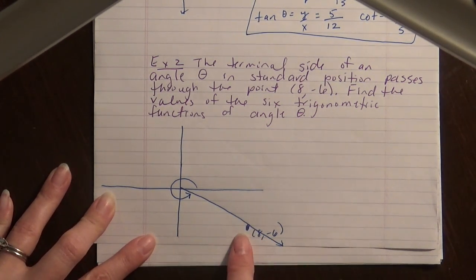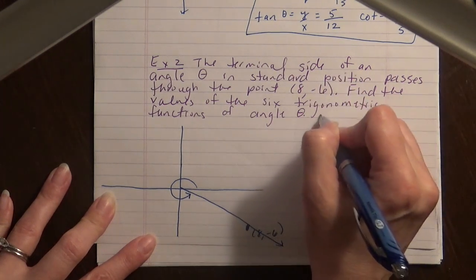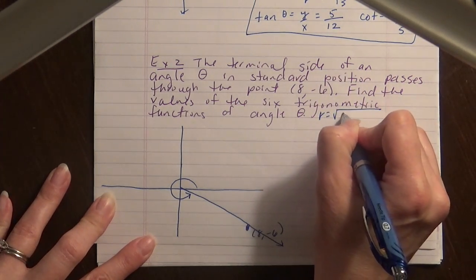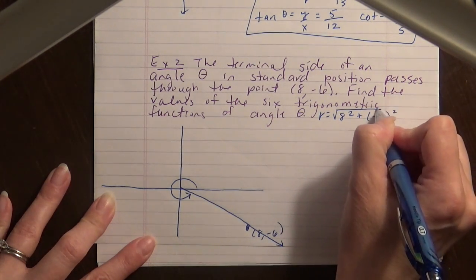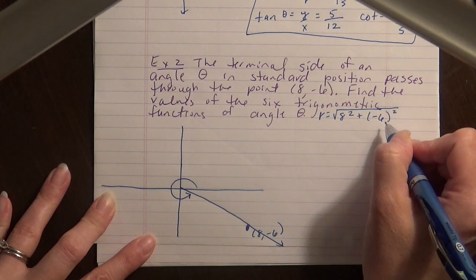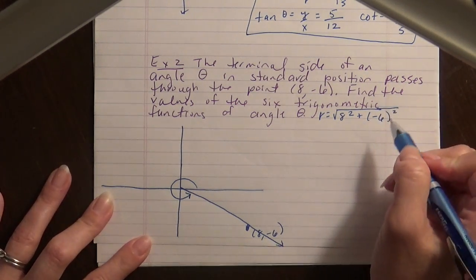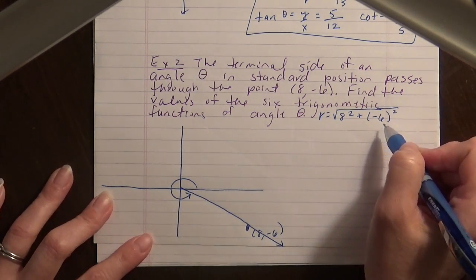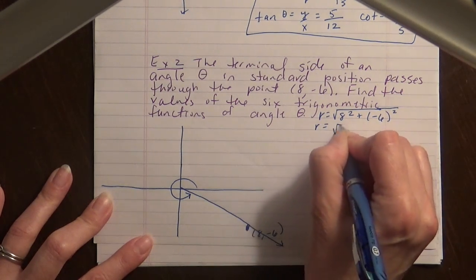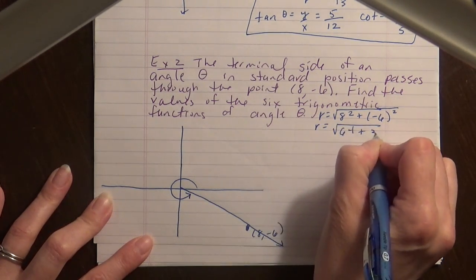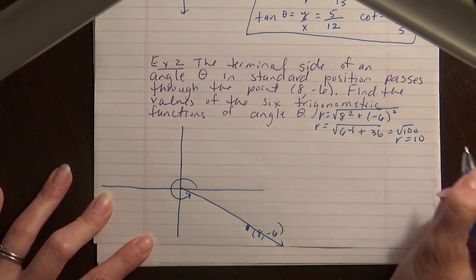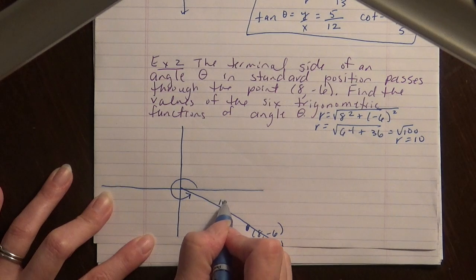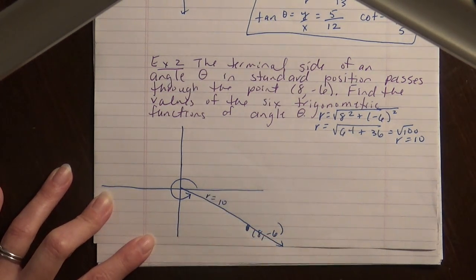But the radius, we need to find our radius, so we're going to do r equals square root of 8 squared plus parentheses negative 6 squared. Be careful that you put your negative inside parentheses when you square it, because this is going to come out to be a positive 36. So you've got the square root of 64 plus 36. That's the square root of 100. So r equals 10. So my radius r is 10. I can put that right there. And I'm ready to do it.